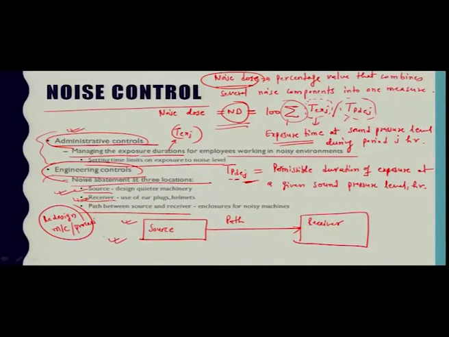Reducing the noise level emanating from the source is usually the most effective approach to abatement, but it is also usually the most difficult and one of the most expensive approaches, because machine installation is a very expensive thing, and if you are thinking to redesign the system and process, it will cost too much. That is why it is a very expensive approach.